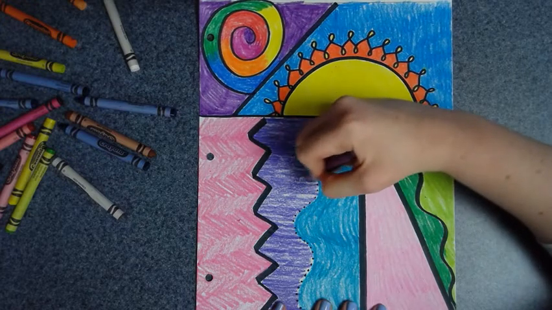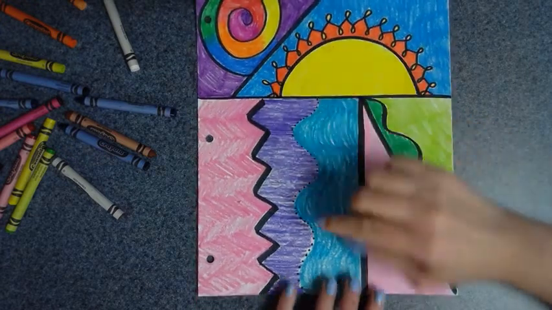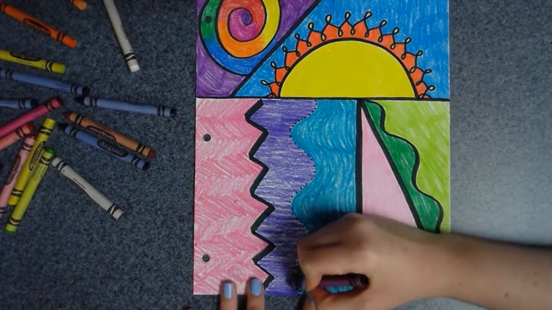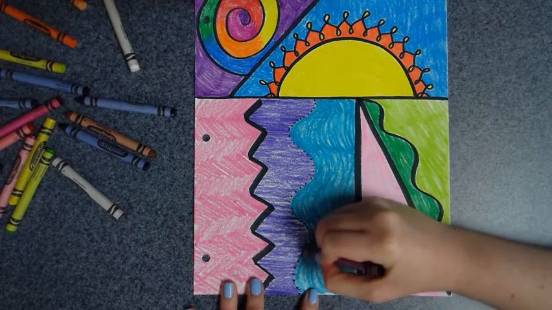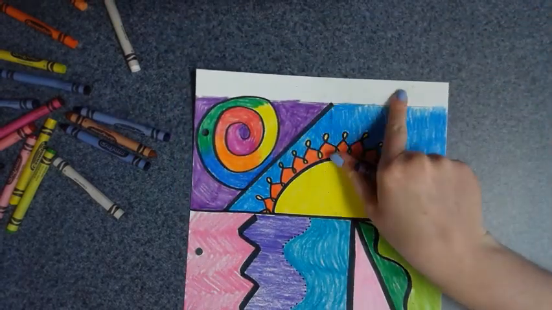So I'm just about finished. I'm coloring in the last few spaces. I have a few empty spaces that I'm trying to color in. But I filled up the whole piece of paper except this little part. I'm going to write my name here.